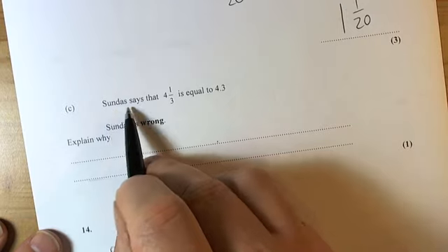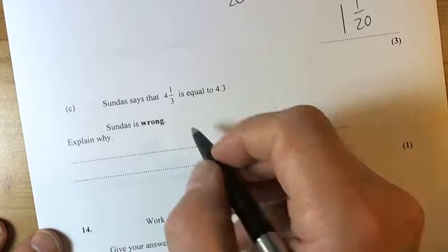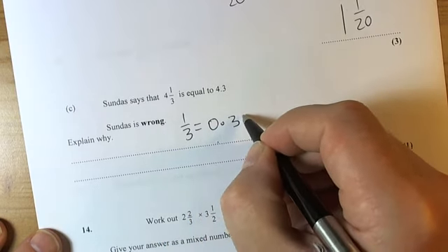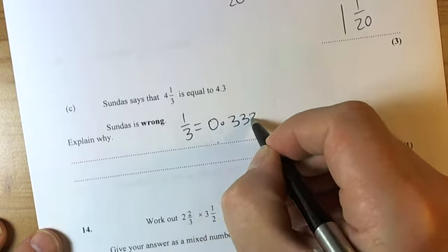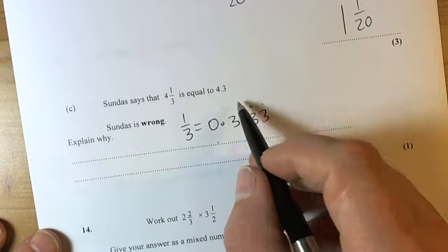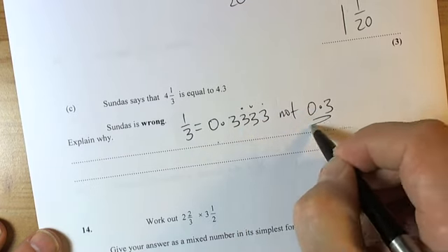Okay, Sundas says that 4 1/3 is equal to 4.3. Sundas is wrong, explain why. Well, this is about remembering that 1/3 is not just 0.3, it's a recurring decimal. It goes on and on and on. So basically the explanation is that 1/3 is a recurring decimal, 0.33 recurring, not 0.3. So 1/3 equals that, not 0.3.